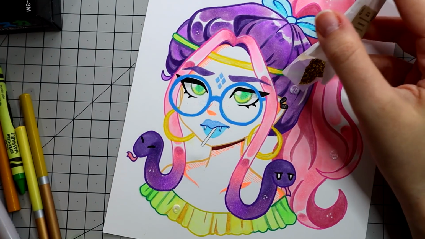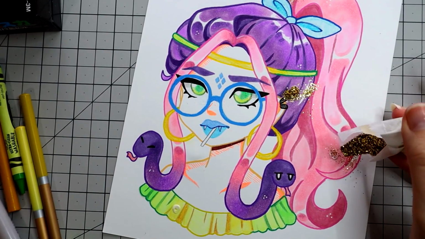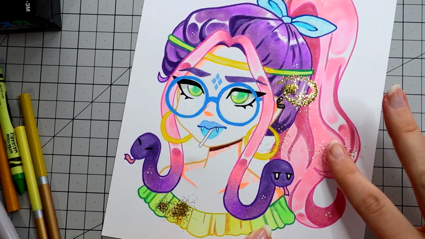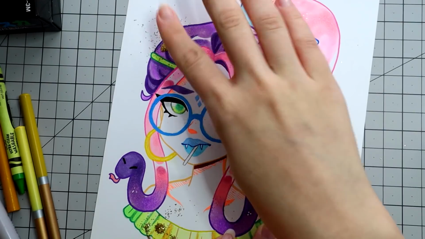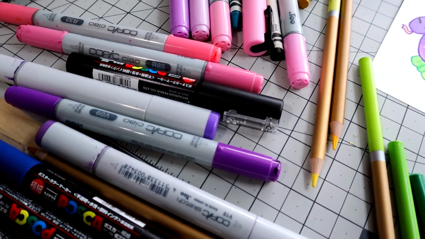Anyway, put down some glue, added in some glitter over it, and then wiped off the excess to make some glittery areas all over just for some accents. But there you have it. That is my finished artwork of my flower child, snake girl, whatever you want to call her. Yeah, I hope you enjoyed.